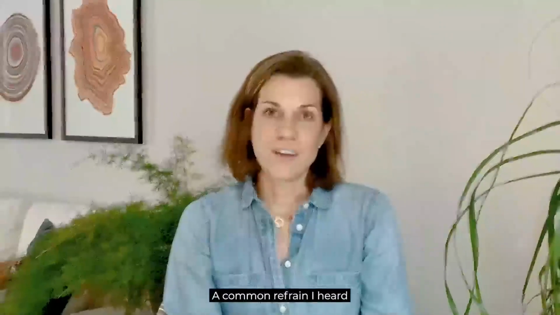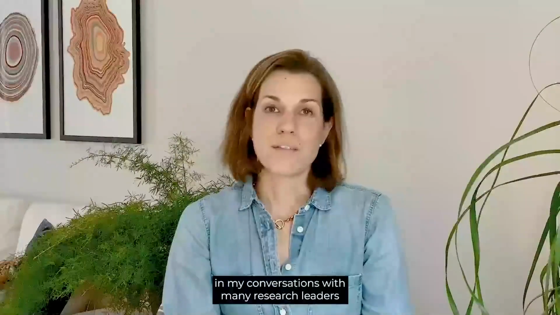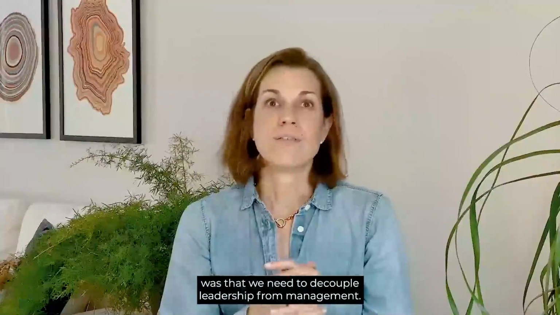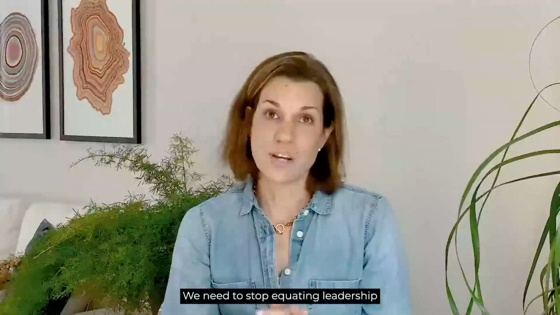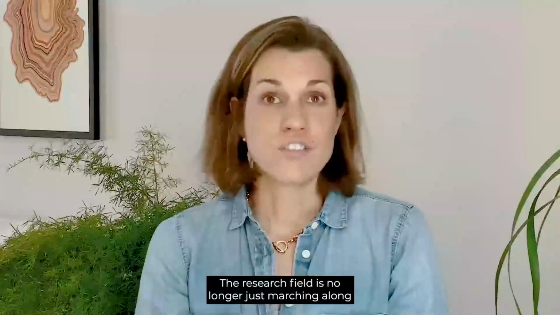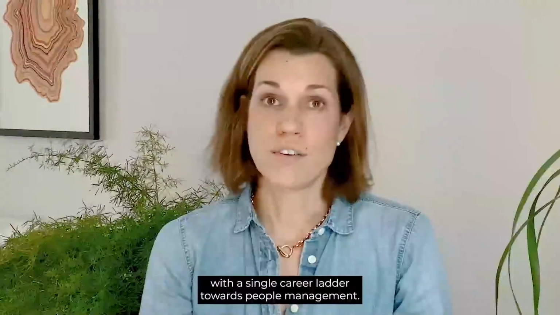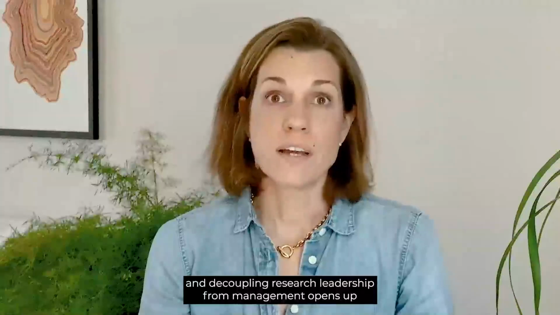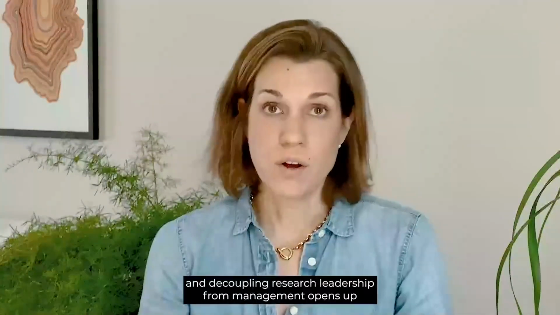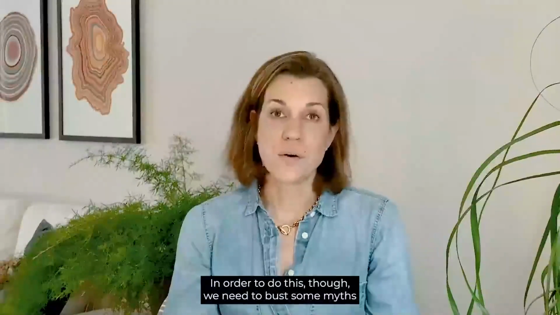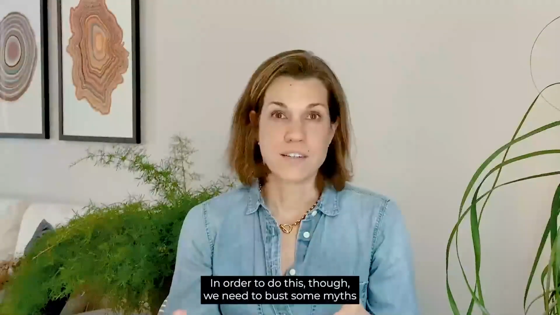A common refrain I heard in my conversations with many research leaders was that we need to decouple leadership from management. We need to stop equating leadership with managing a team of researchers. The research field is no longer just marching along with a single career ladder towards people management. There are many other opportunities today, and decoupling research leadership from management opens up the opportunity to assume more of these leadership roles. In order to do this, though, we need to bust some myths.